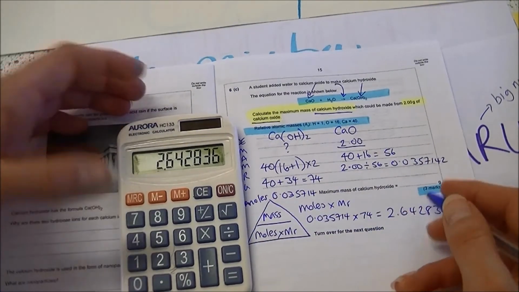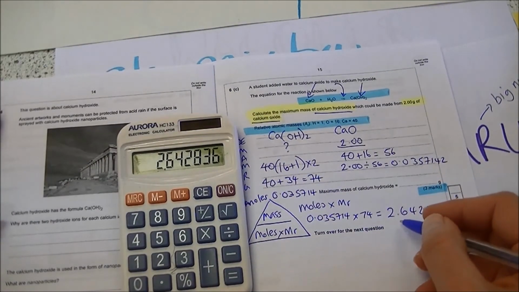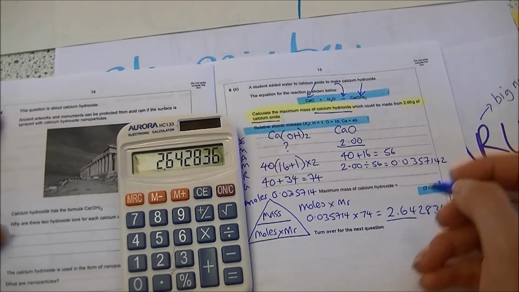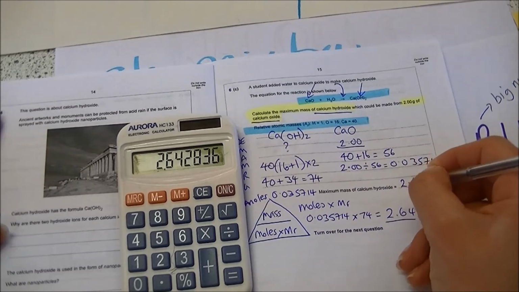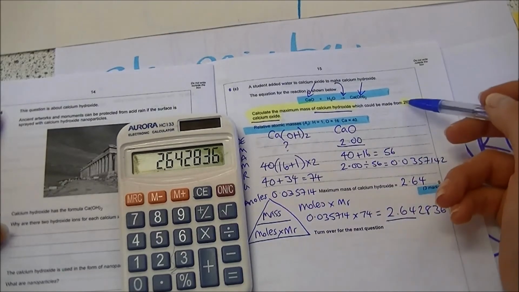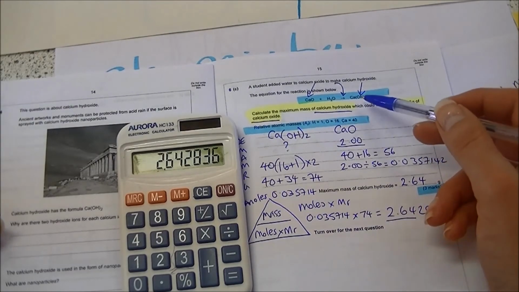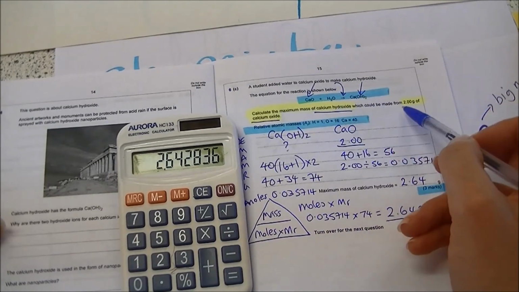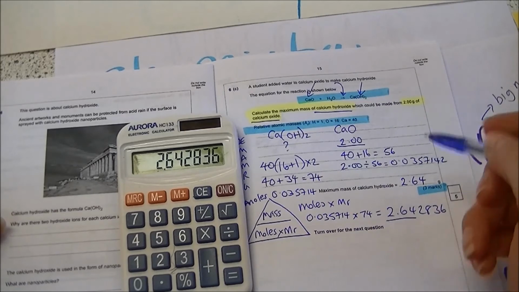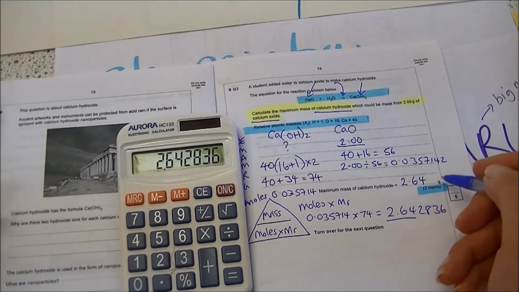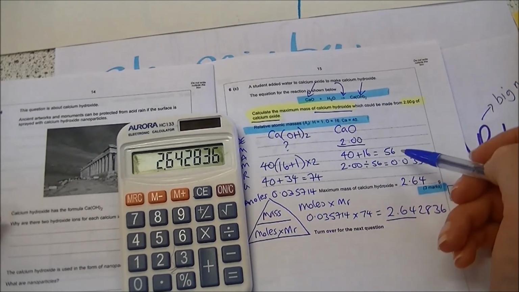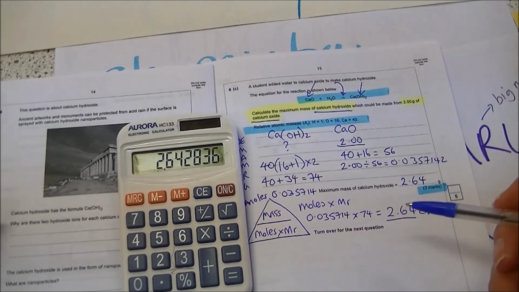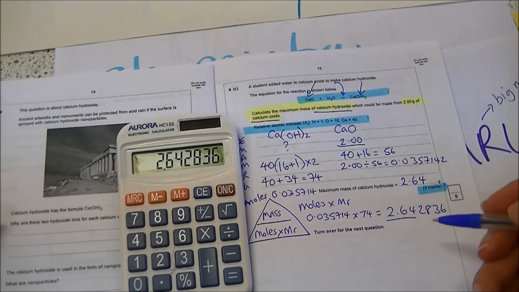That's my answer. Normally in a science exam, you do it to 3 significant figures. So 2.64, I haven't got to round it up, so it's just 2.64 grams. Final check, does it make sense? How much calcium hydroxide could I make from 2 grams of calcium oxide? It makes sense that I could make 2.64 grams of calcium hydroxide from my original 2 grams of calcium oxide added with a little bit of water. There we go, 3 marks.